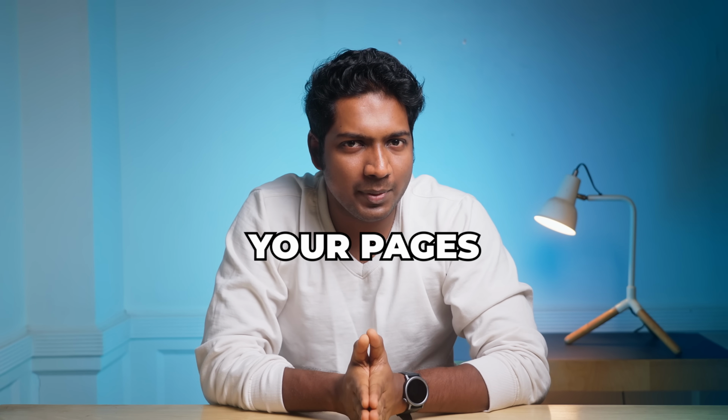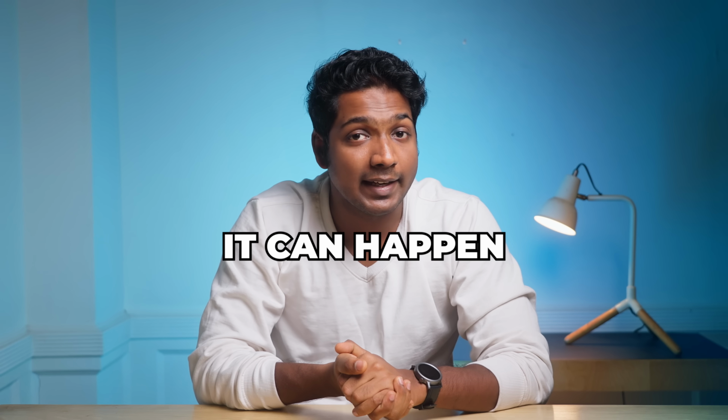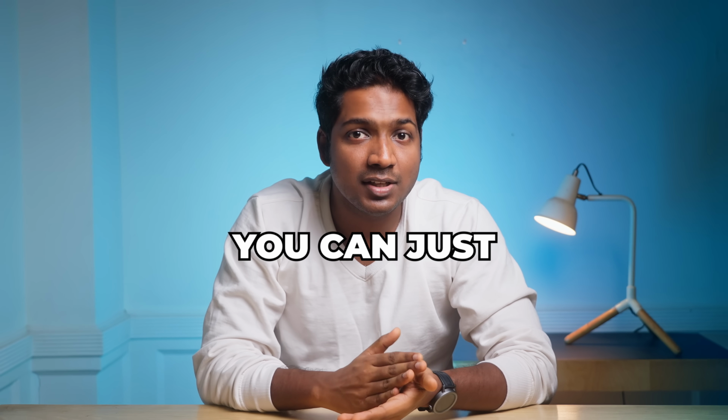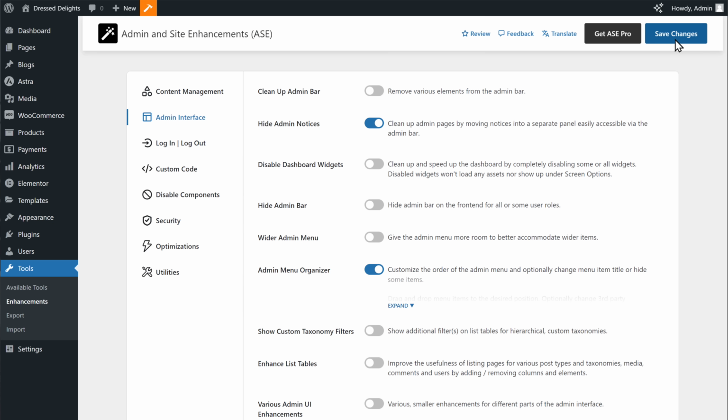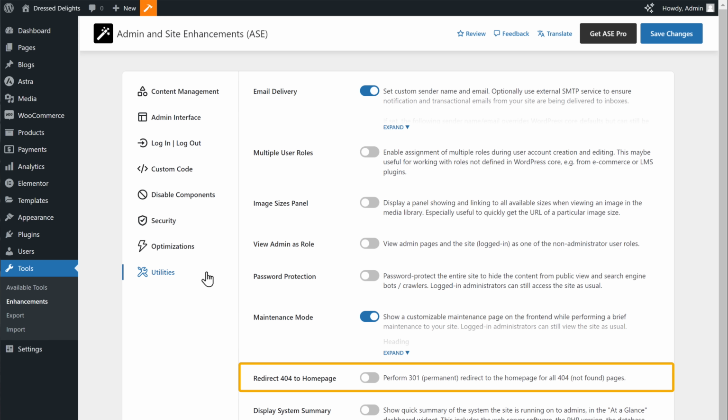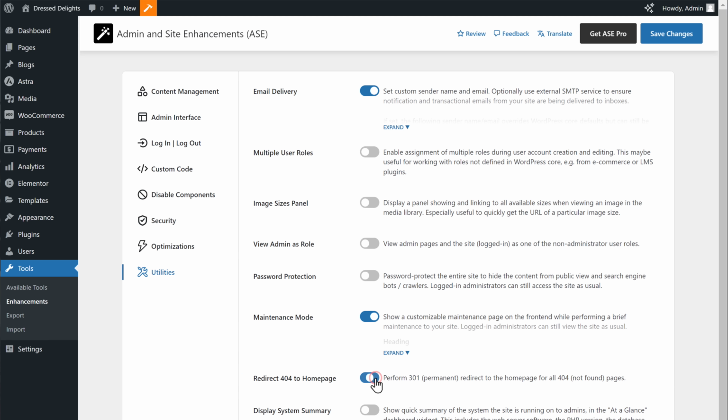Now imagine one of your pages isn't working properly. Maybe it's been moved, deleted, or it has an error. When that happens, visitors are usually shown an error page, which is a 404 page. It can happen to anyone, right? But instead of leaving your visitors confused, you can just redirect them to the home page and keep things running smoothly. To do this, go to Utilities and enable the Redirect 404 to Homepage option and click Save Changes.